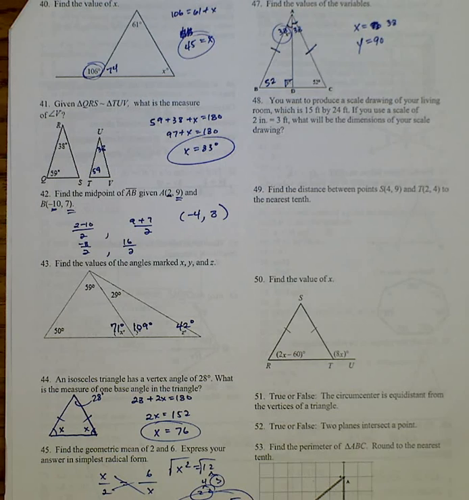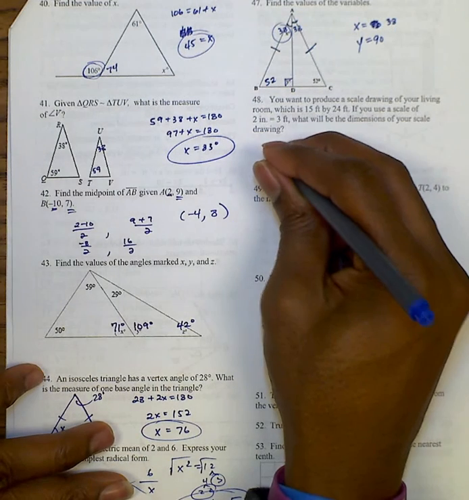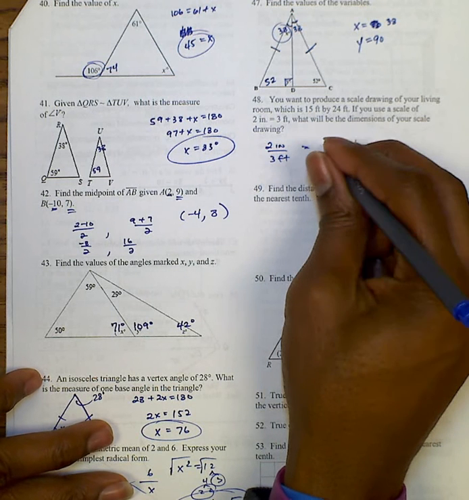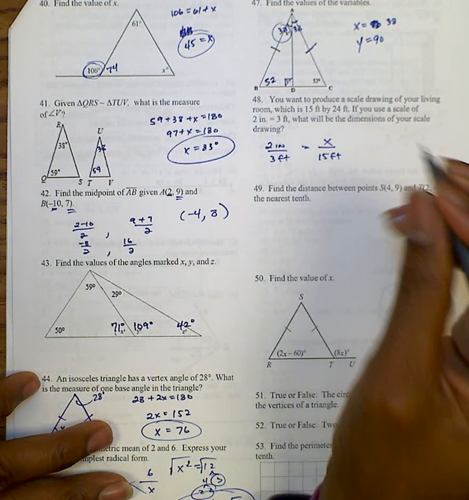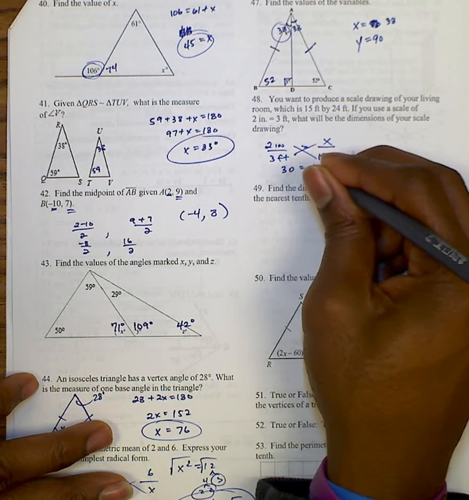All right, number 48. It says you want to produce a scale drawing of your living room which is 15 feet by 24 feet. If you use your scale, 2 inches equals 3 feet, what will the dimensions of your scale be? So, set up my proportion, 2 inches over 3 feet, and I'll solve each of the dimensions. I know the feet in my living room. I want to know how big it is going to be in the scale. So I'll have 30 equals 3x.